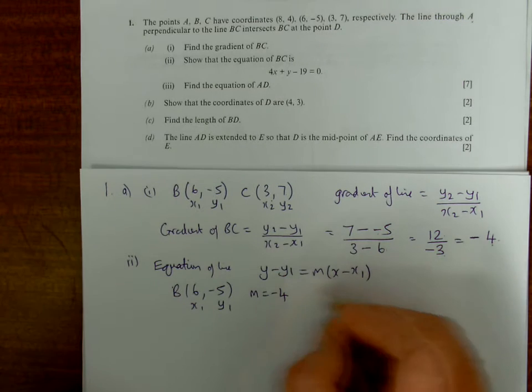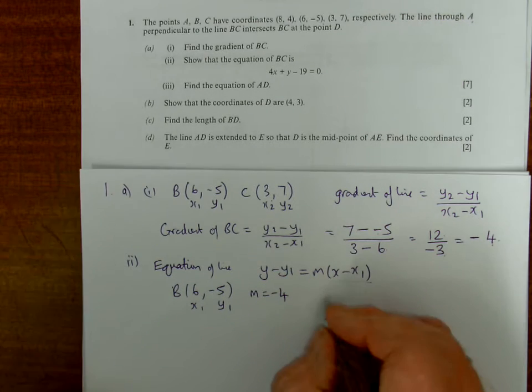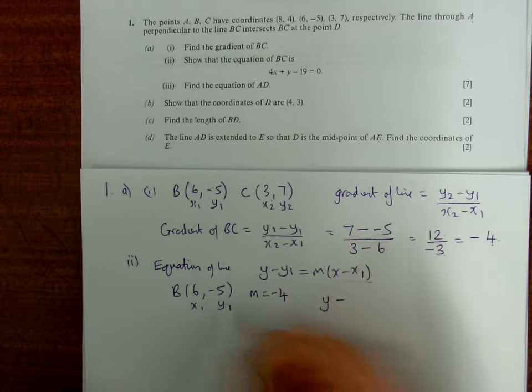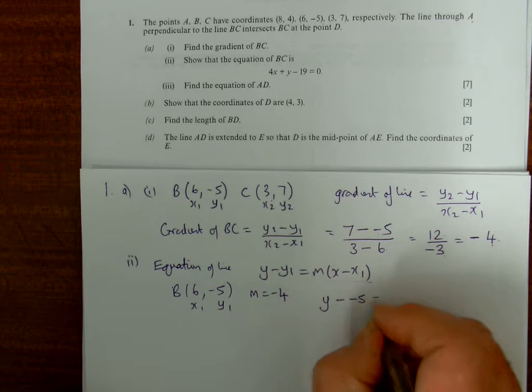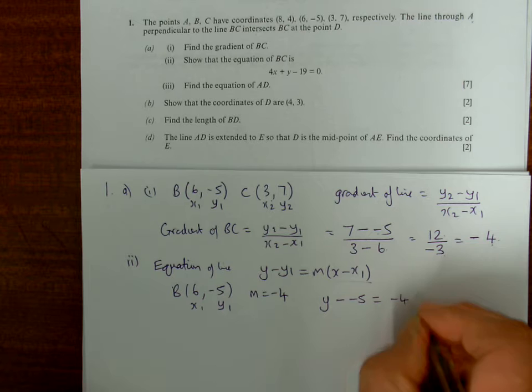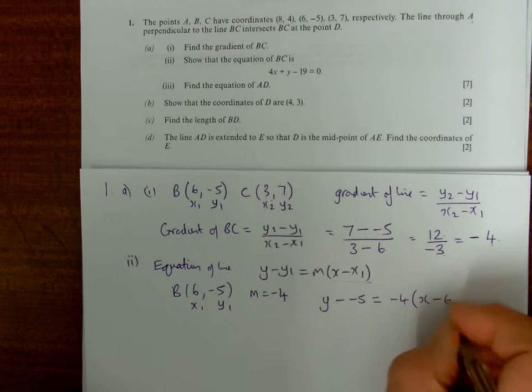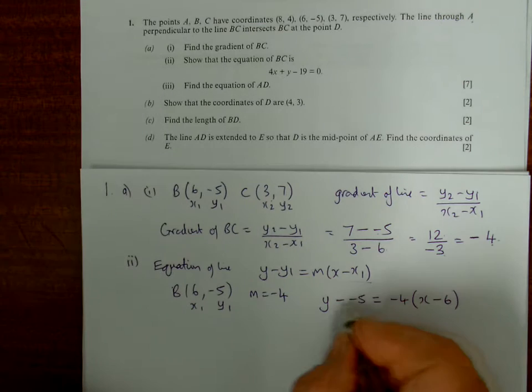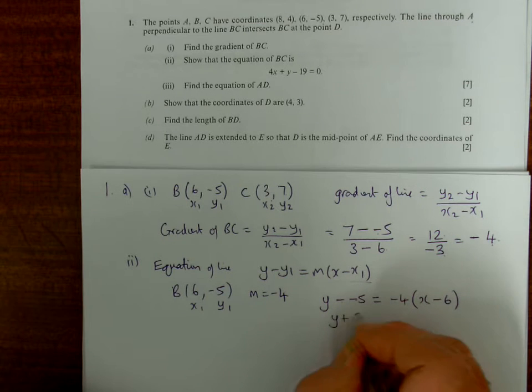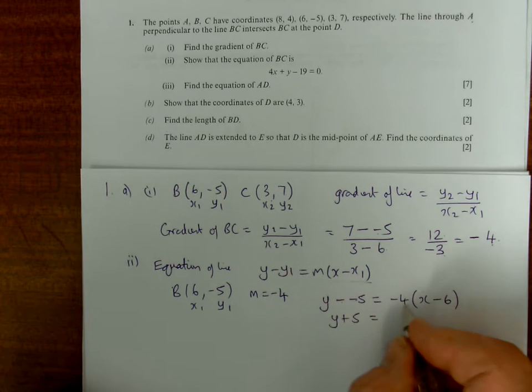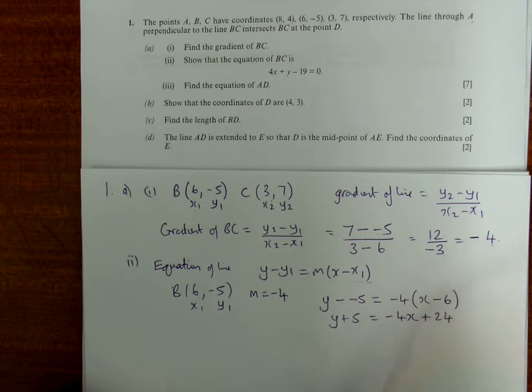And the gradient m is minus 4. So substituting into the formula for the line, I've got y minus y1, which is minus 5, equals m, which is minus 4, times x minus x1, which is x minus 6. So double minus here, so that's y plus 5. Expand the bracket, minus 4 times x is minus 4x. Minus 4 times minus 6 is plus 24.